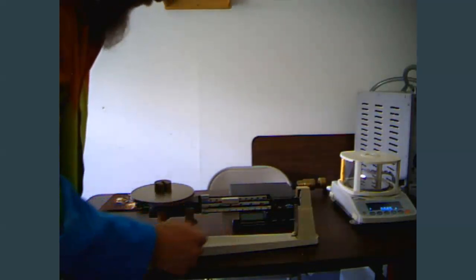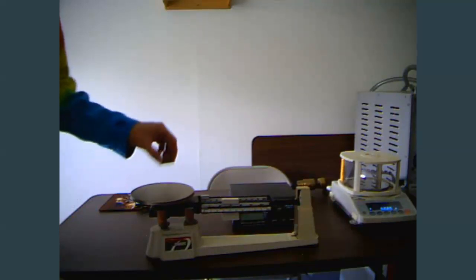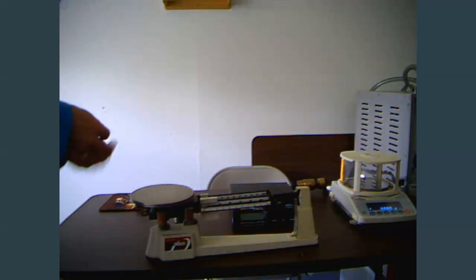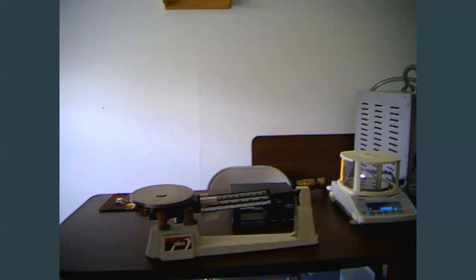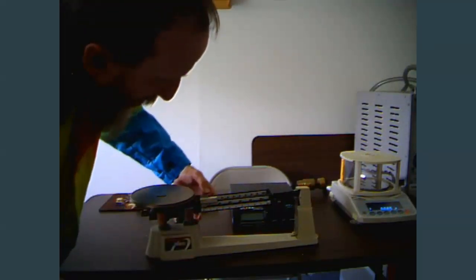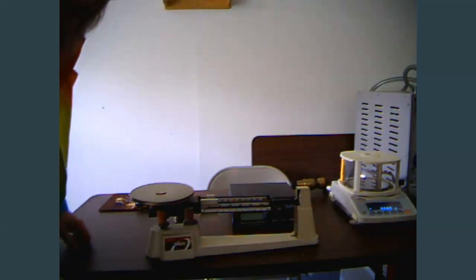If it weighed a little more or a little less than that, say, instead of a 200-gram mass, I want to weigh a quarter. To find the mass of a quarter, the quarter is on the pan, I would move this over, and it weighs less than 10 grams.